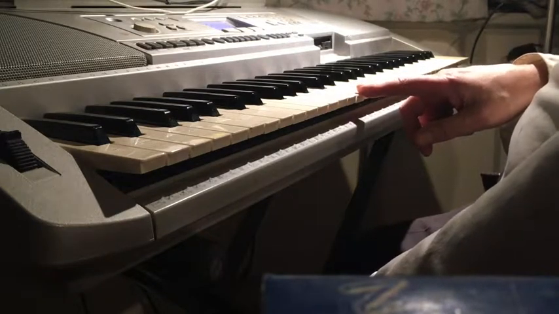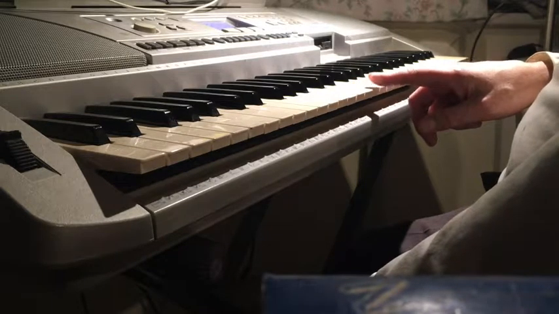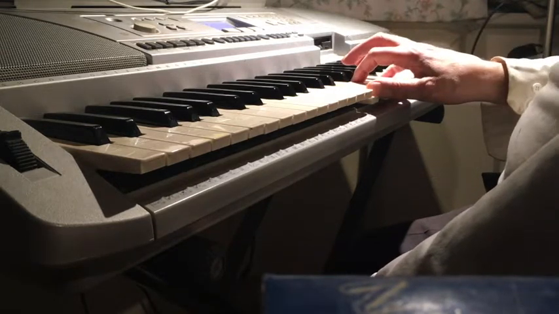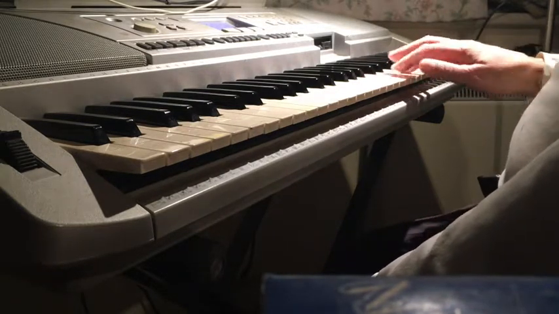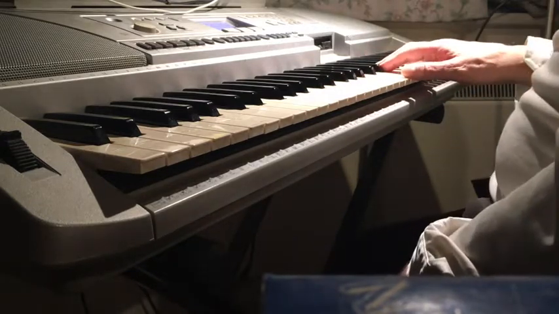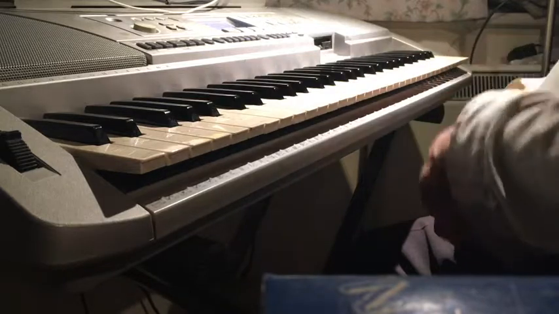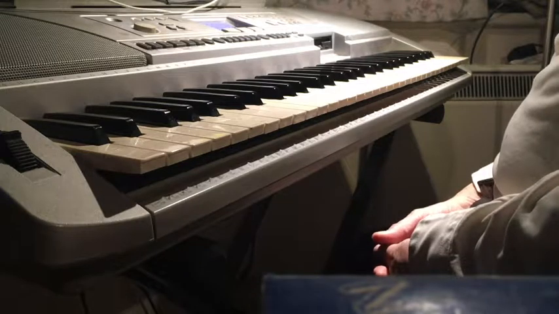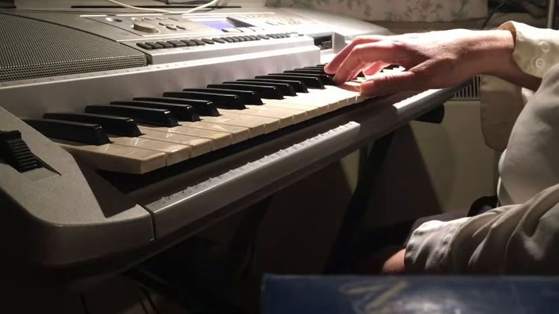Also, you can have inversions of that chord. Instead of starting on C, you can start on the second note in the chord, E, and have E, G, C. You can have a second inversion, which is G, C, E. And then you're back to the root position, C, E, G. The first and second inversions are a rearrangement of the notes of the chord and can be used instead of the chord in root position.